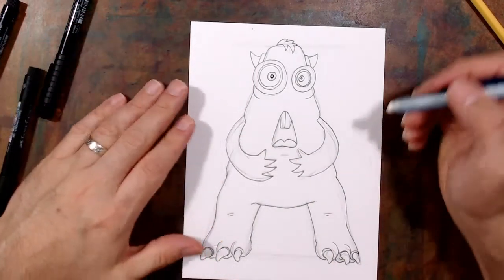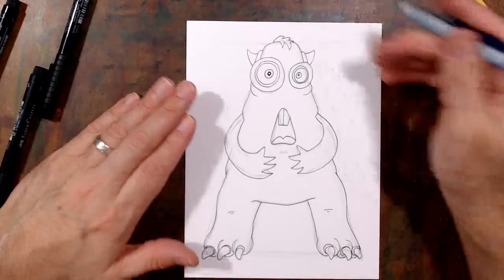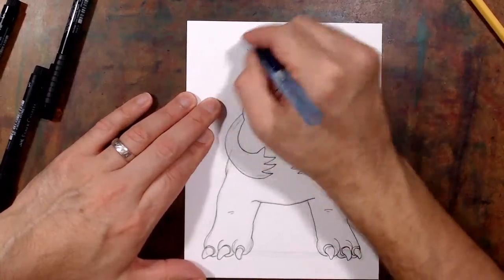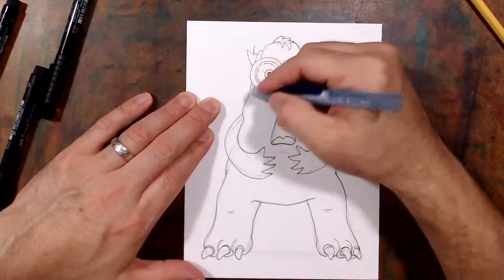Alright. He just makes me chuckle. I think that's a good sign for me, that when I look at the monster and I chuckle a little bit.